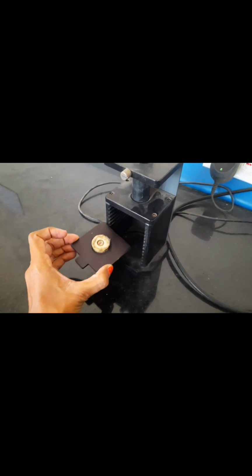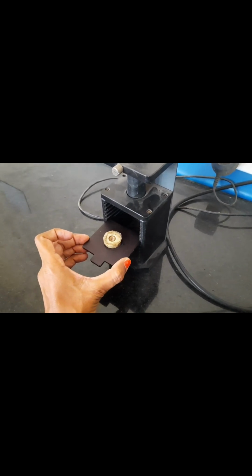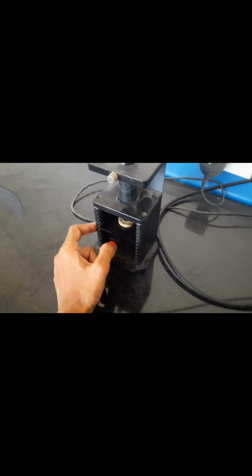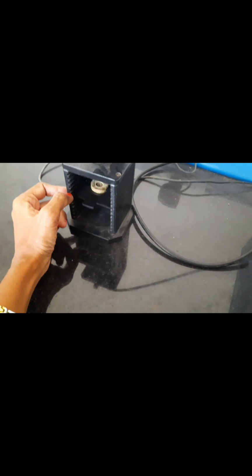Here you can see the source holder. You can keep the source at about 4.5 centimeter distance. You can measure the distance from the detector to the source using your normal scale. It is 4.5 centimeter.